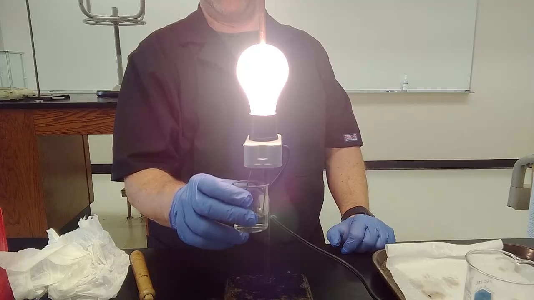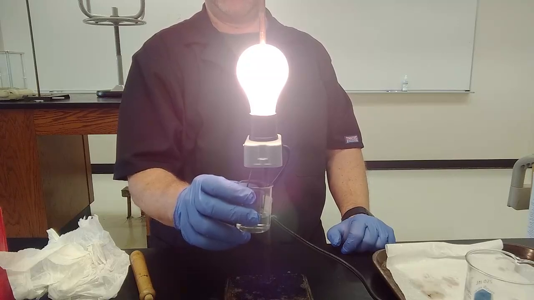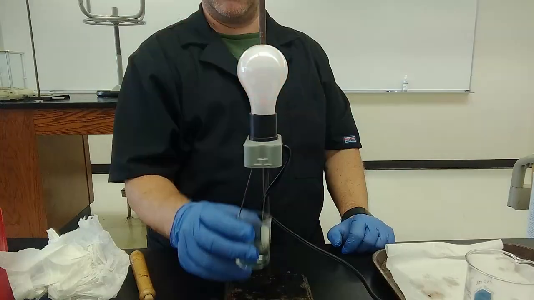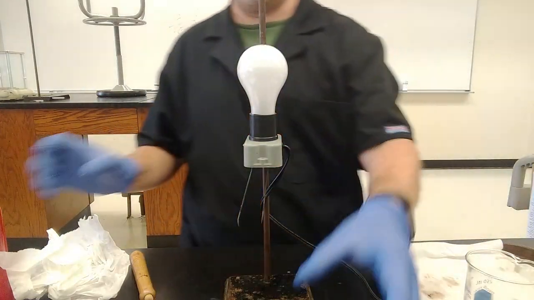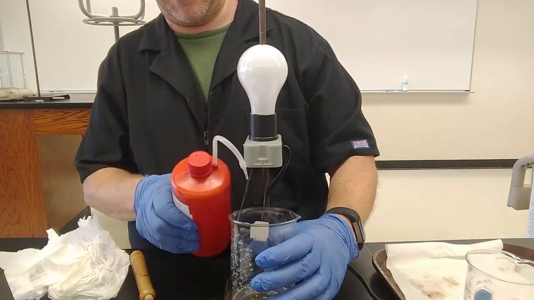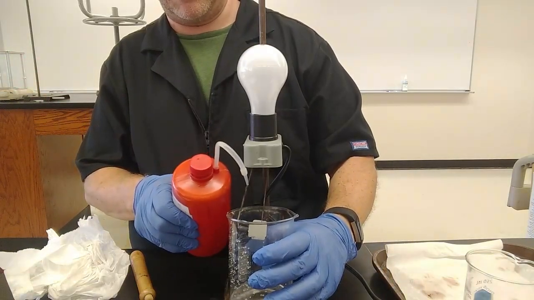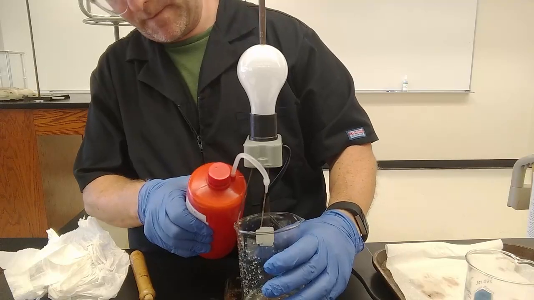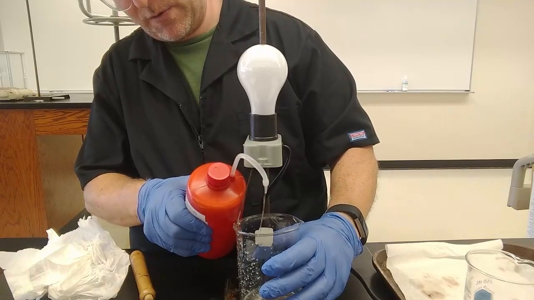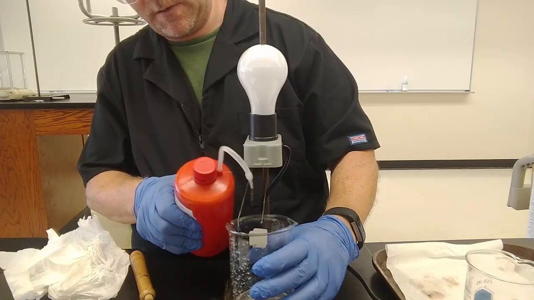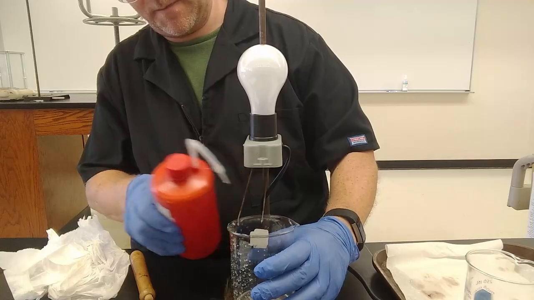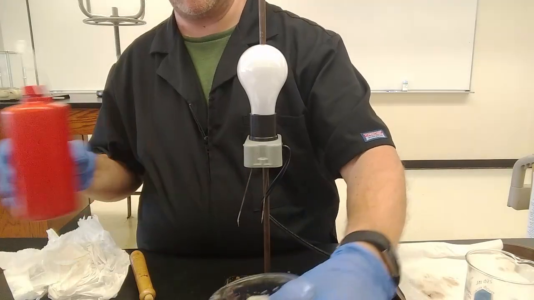Took me many years of practicing this lab to not jump when I did this one because you heard it pop. Conducts very well. Nitric acid, again, was on our list of 6 strong acids. And therefore, strong acid, every single HNO3 molecule that's present becomes an H plus and an NO3 minus. And those ions can move around and allow for the conduction through that solution.